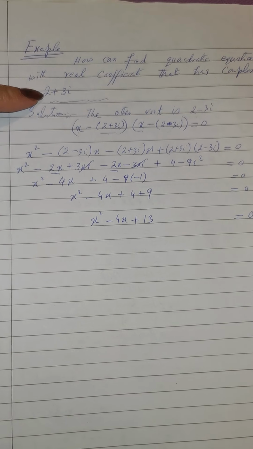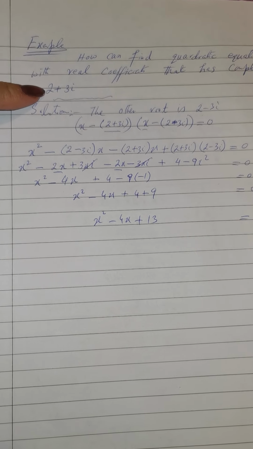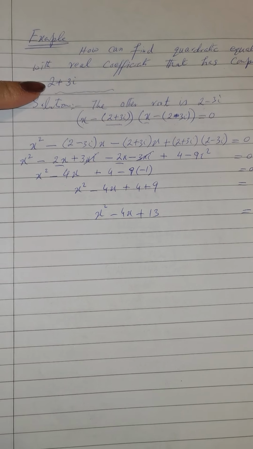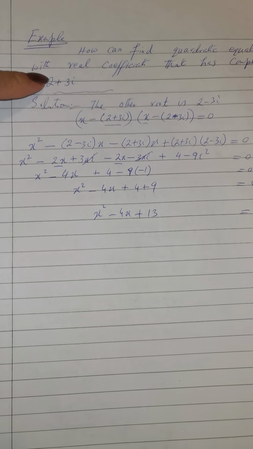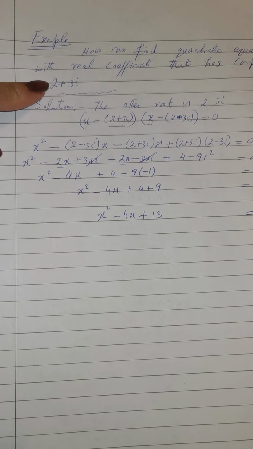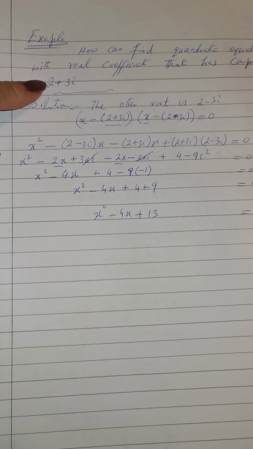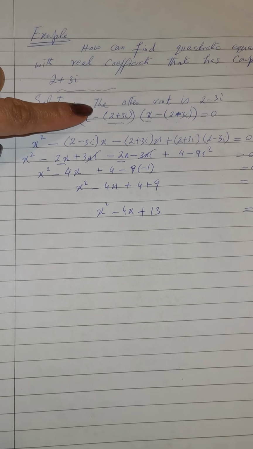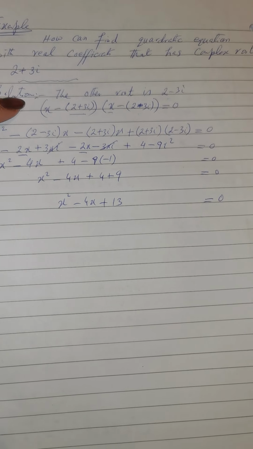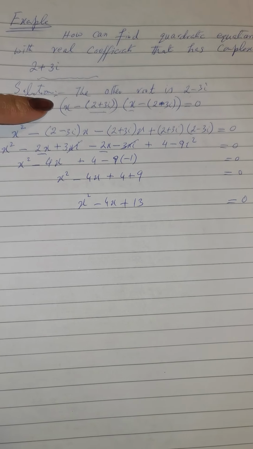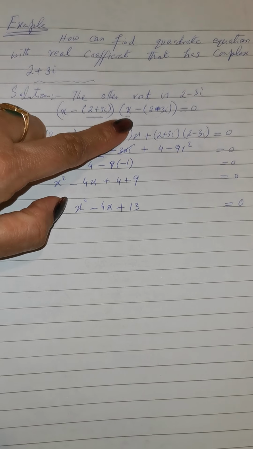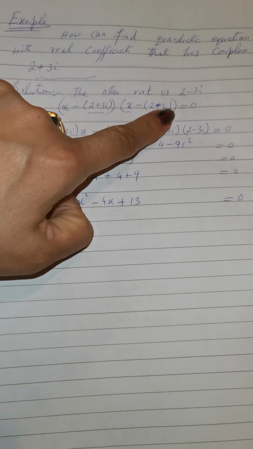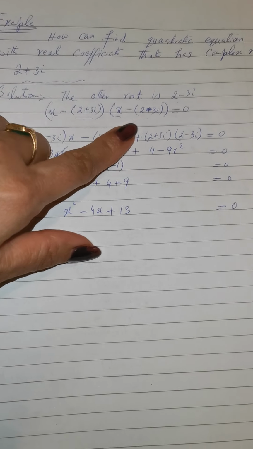We discussed that if one root is given, then the other root of the complex number will be its conjugate. So if 2 plus 3 iota is one root, then the other root will be its conjugate, which is 2 minus 3 iota. This is the method: if the root is given, we write x minus the first root multiplied by x minus the second root, equal to 0.